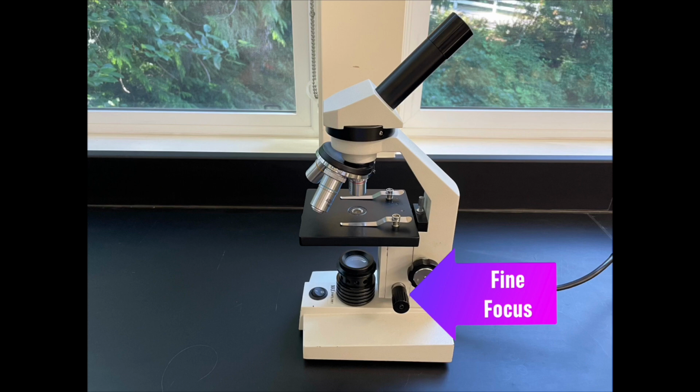As you do so, be mindful of how close the stage moves the slide towards the objective lens, and make sure that the objective lens never touches the slide.